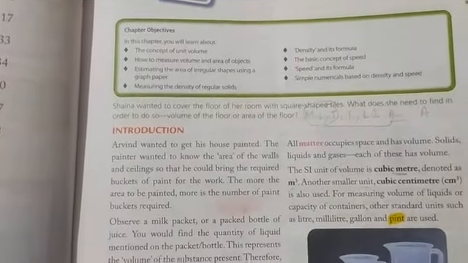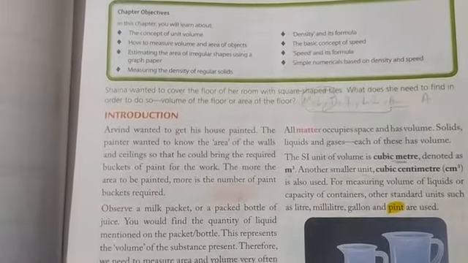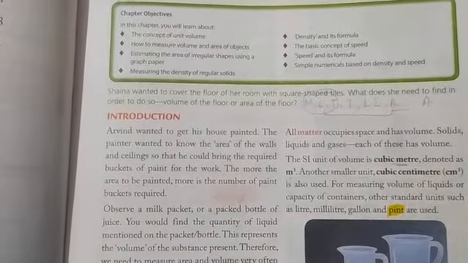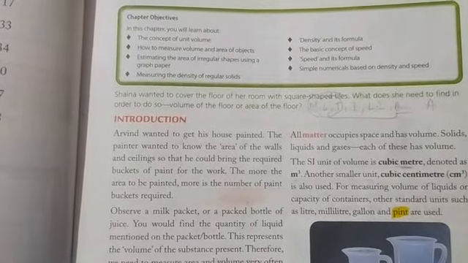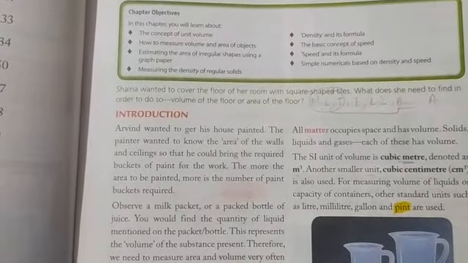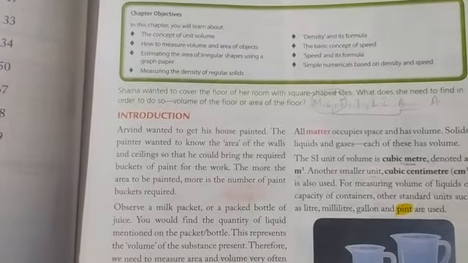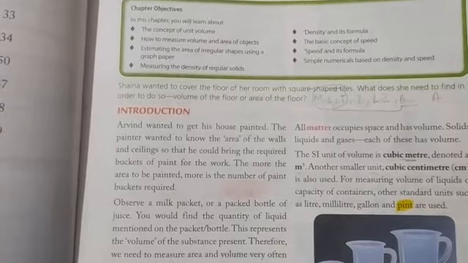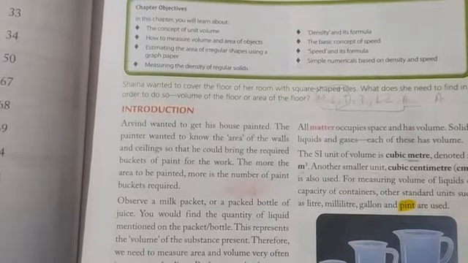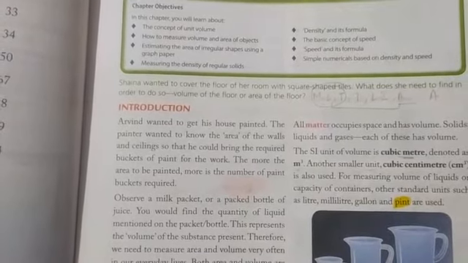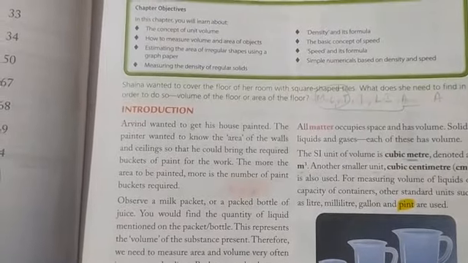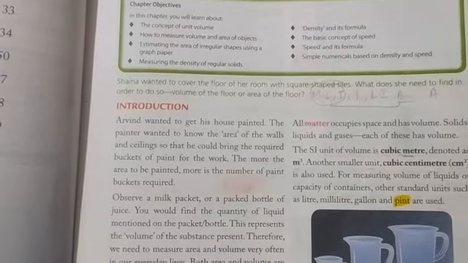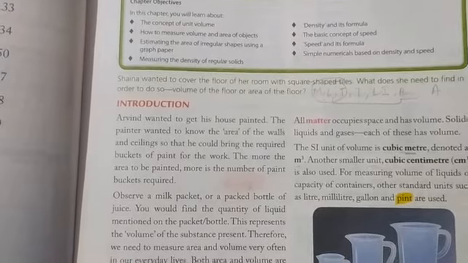Then area and volume we use to measure in our everyday life. For example, if we want to paint a house, then we should have an idea about the area of the house to be painted, or about the area of the walls and the ceilings of the house, so that we can bring the required amount of paint for painting the house.